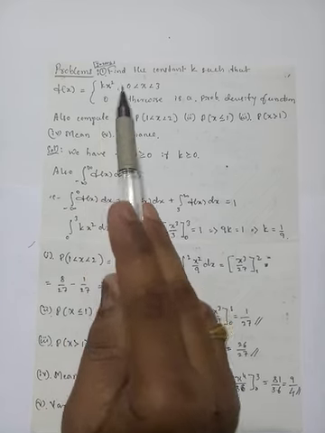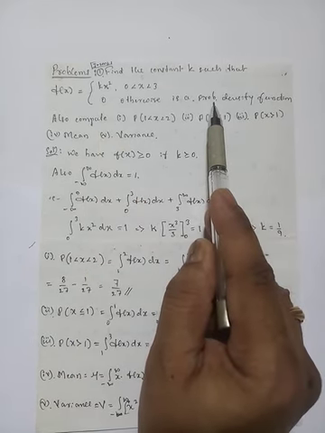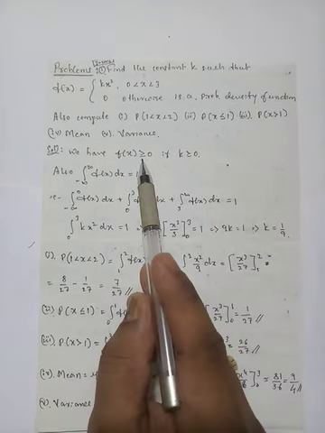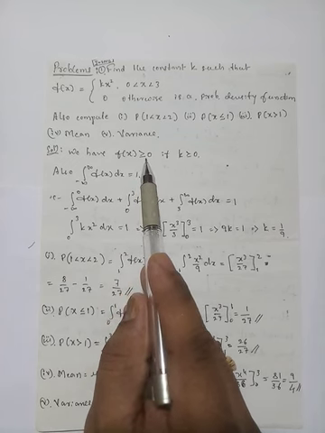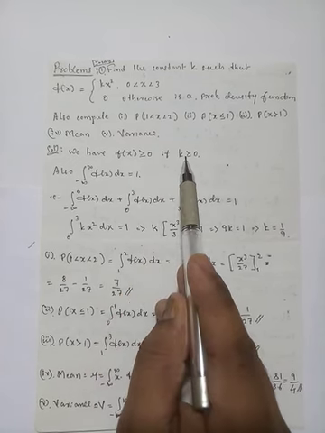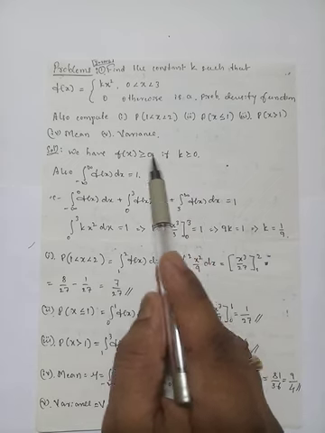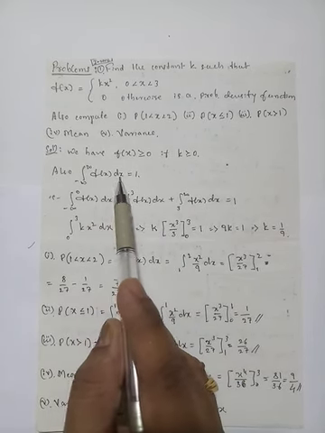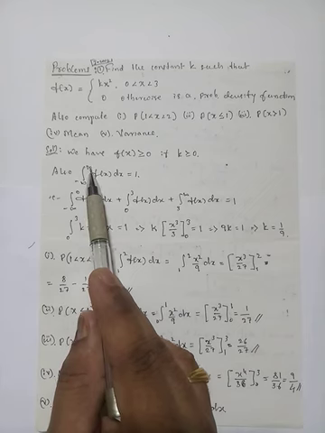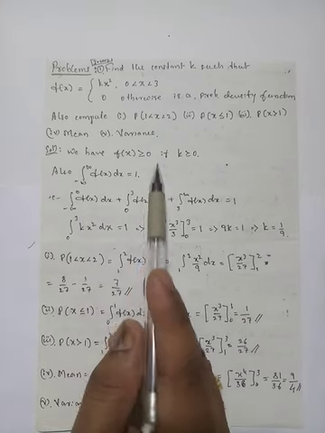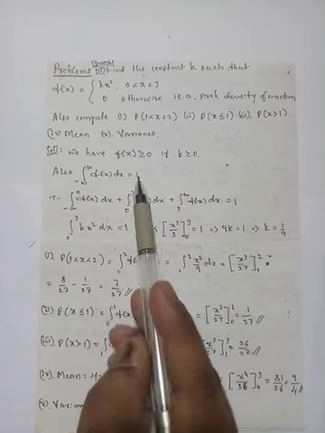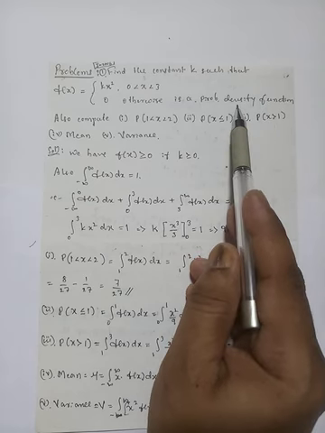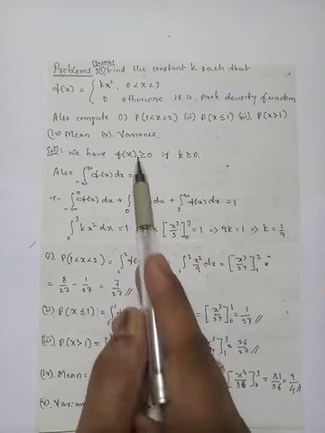How do we find the value of k? Using the definition. When you say the function is a probability density function, two conditions are satisfied. One condition is f of x greater than or equal to 0, which holds when the k value is greater than or equal to 0. The second condition is: integration of f of x dx between the limits minus infinity to plus infinity is 1. So these two conditions are satisfied when the function is a probability density function.